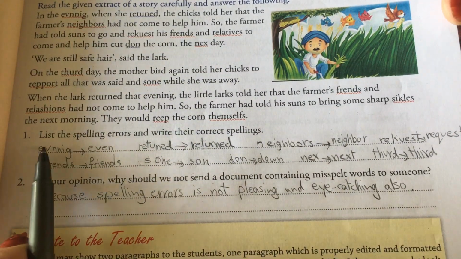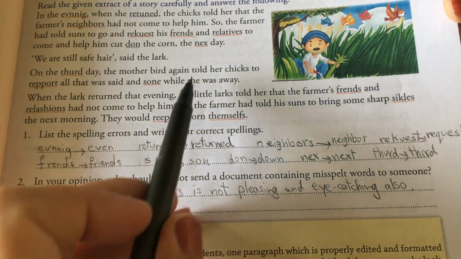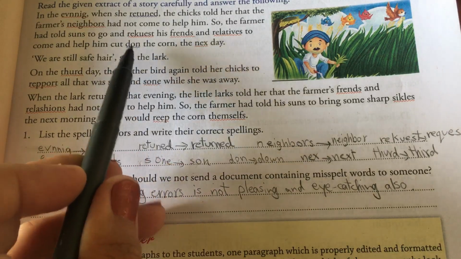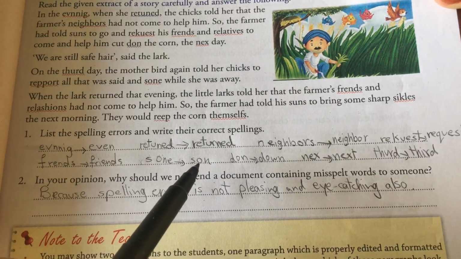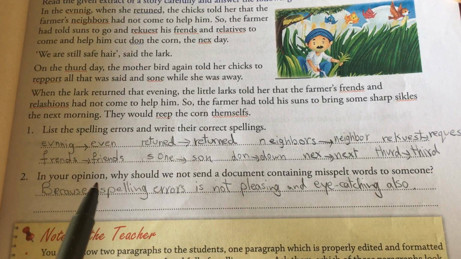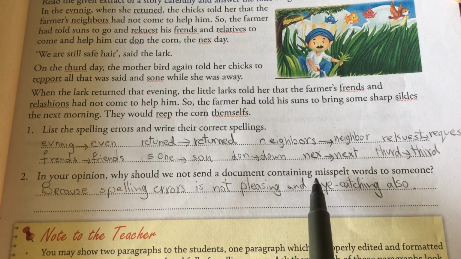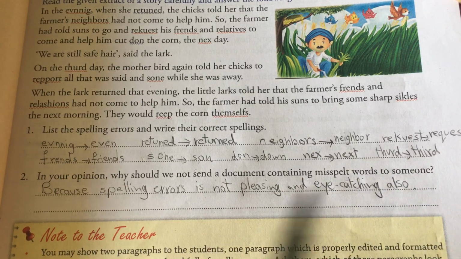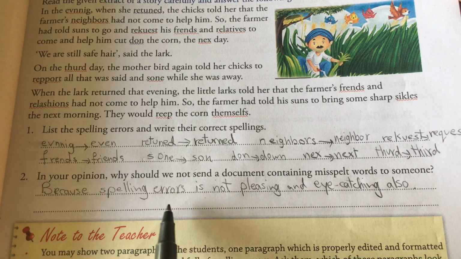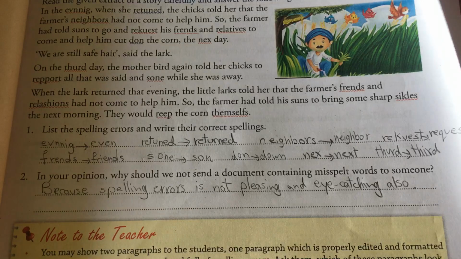Question number 1. List the spelling errors and write their correct spellings. So whatever word is underlined in red we will write, and we will write the correct spellings of them. And question number 2. In your opinion, why should we not send a document containing misspelled words to someone? Because spelling errors are not pleasing and eye-catching also.